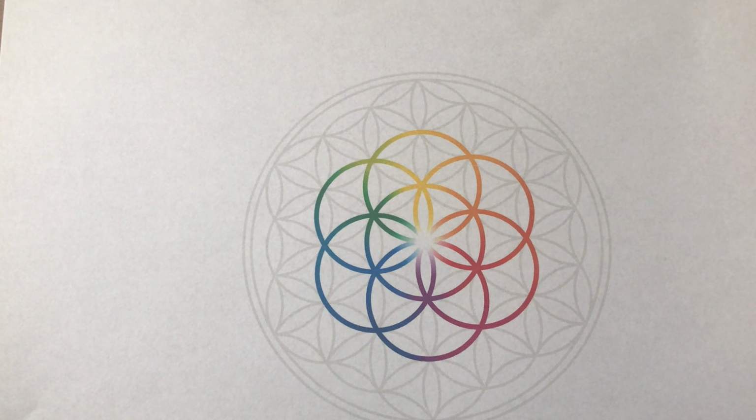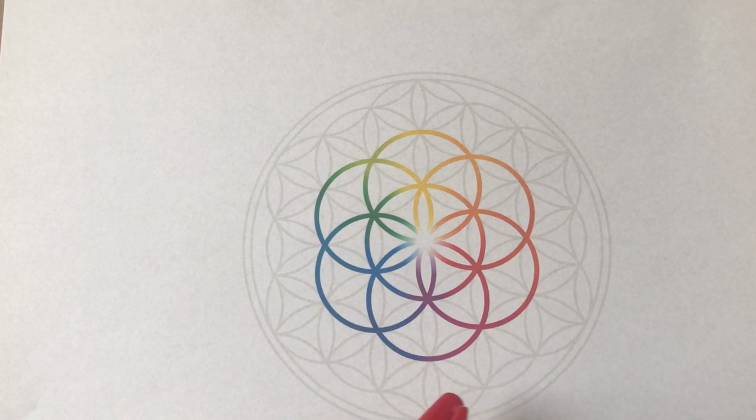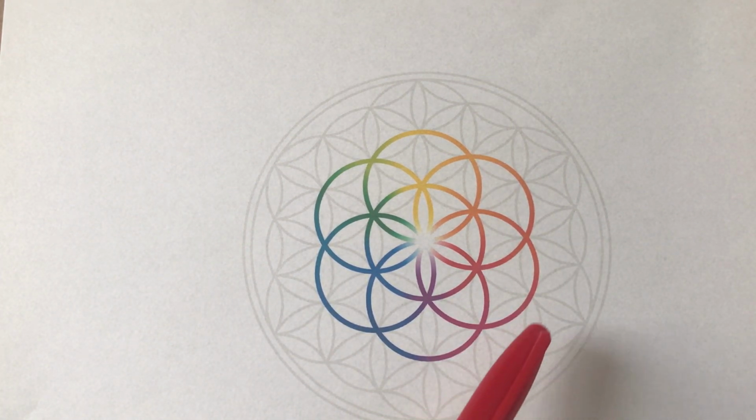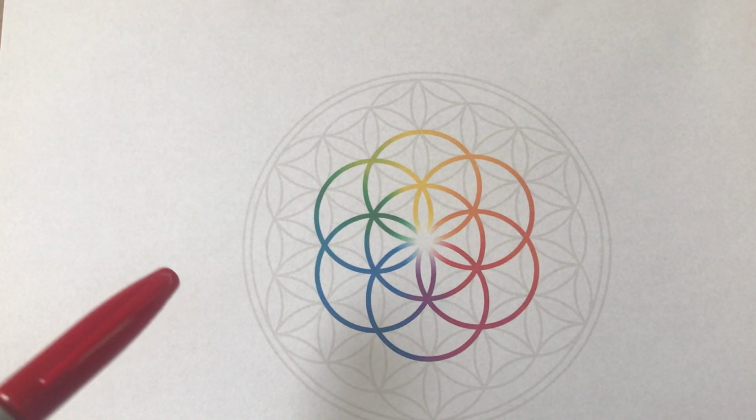So if you're blocked in your root chakra, you're going to be blocked with security issues. So if you're having money issues, you probably have a blocked root chakra. And so what would happen is all of those possibilities in the field that would create security are blocked, and you only have access to what you can be open to.